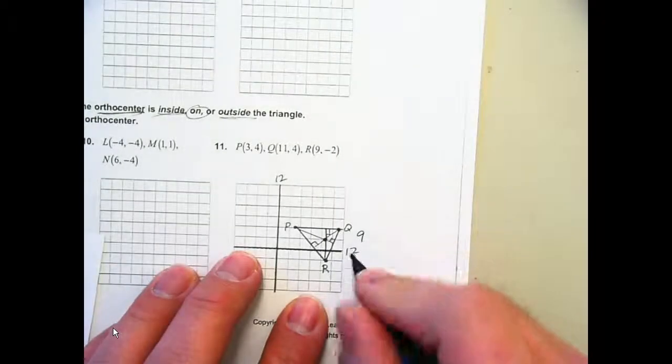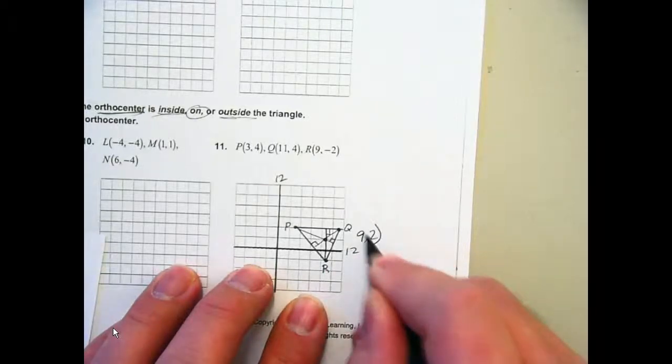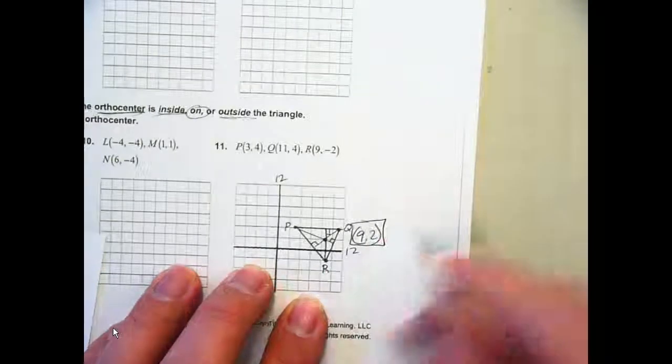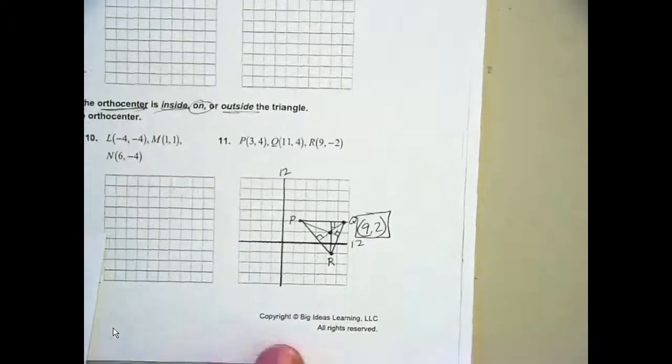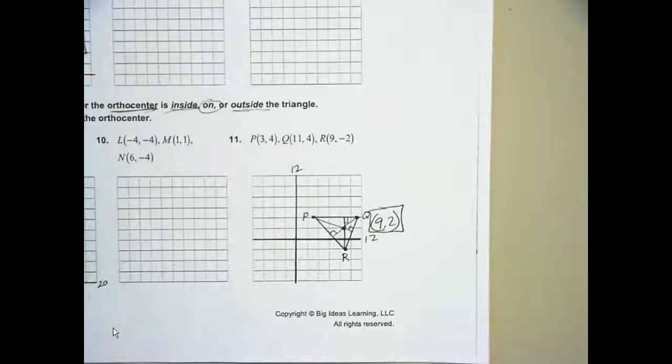The coordinates of that one would be 9, looks like 2. Got the altitude that time, not the perpendicular bisector. My goodness. Okay. All right, very good.